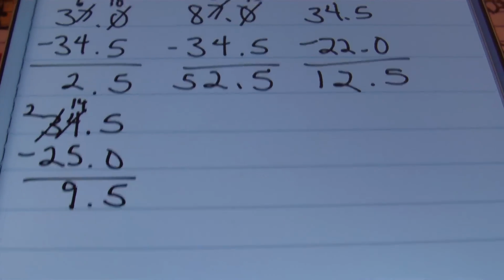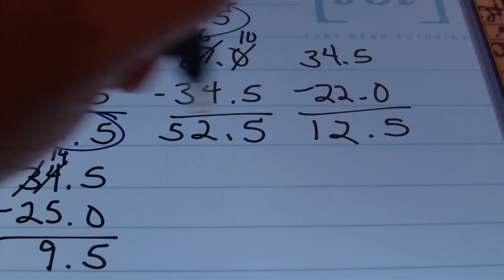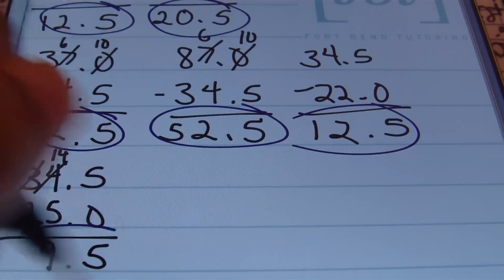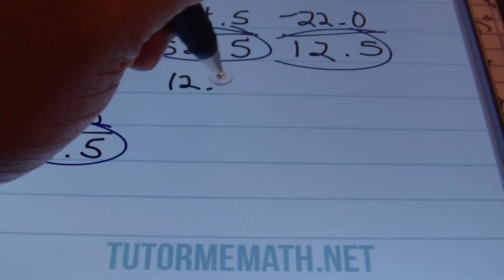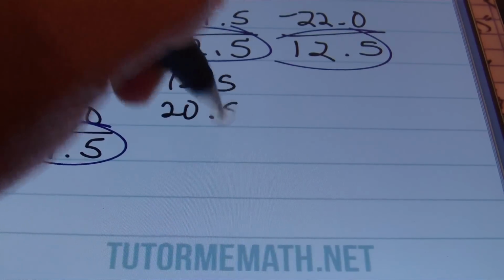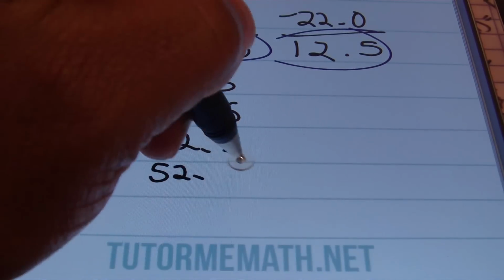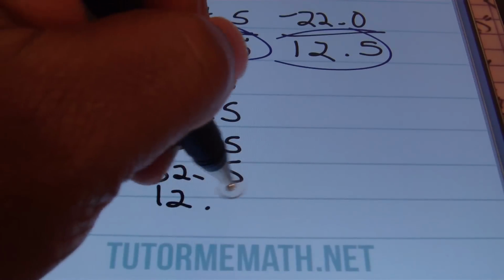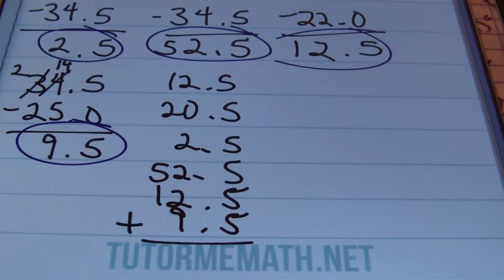So highlighting all of our differences, all these deviations, we have 12 and 5/10, we have 20 and 5/10, we have 2 and 5/10, you have 52 and 5/10, 12 and 5/10, as well as 9 and 5/10. These 6 values you need to now find the average of. So let's set that up. We're adding together 12 and 5/10, 20 and 5/10, 2 and 5/10, as well as 52 and 5/10, 12 and 5/10, as well as 9 and 5/10. There they all are, right there.